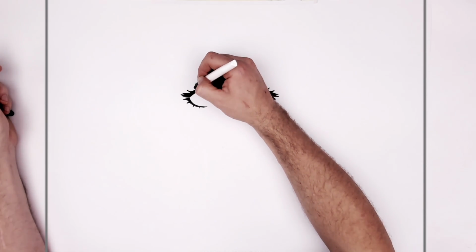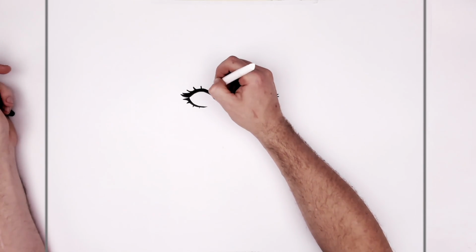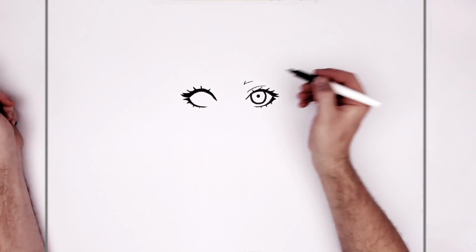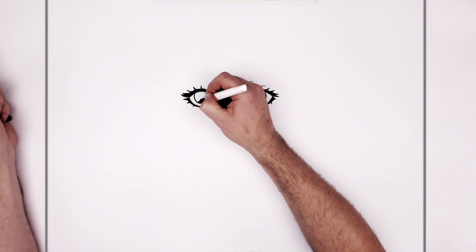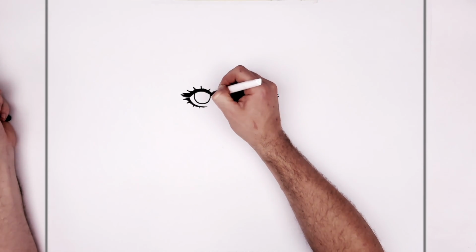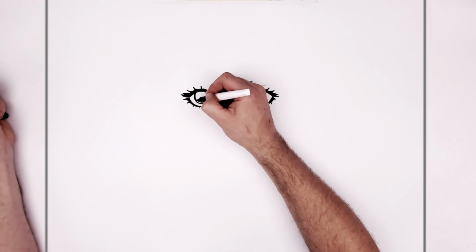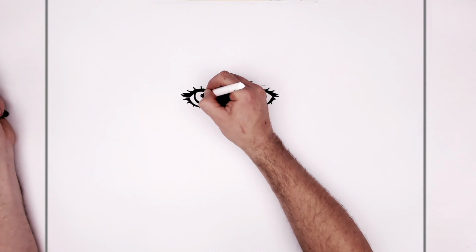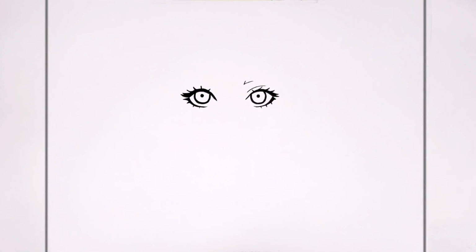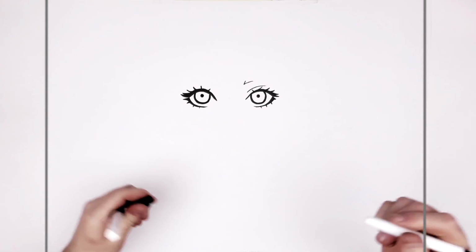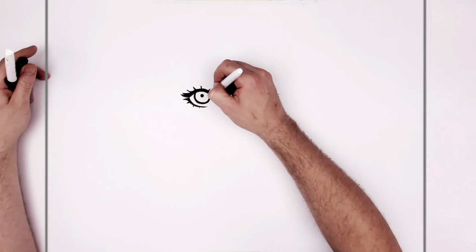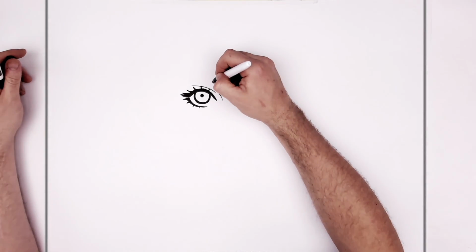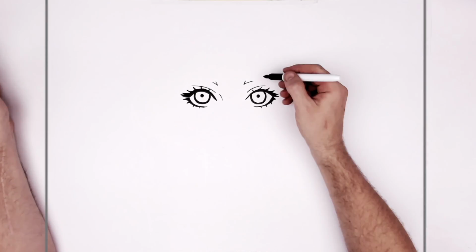Eyelashes then. Eye. Make it darker. And then pupil. Eyelid line. Curves across the top. Bit of a nose line there, I think. Then maybe another spike for her eyebrow coming out from underneath her fringe.